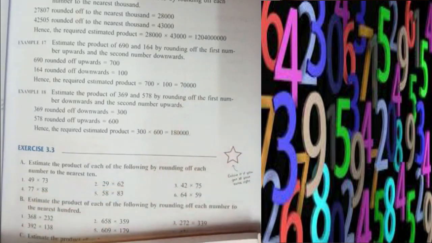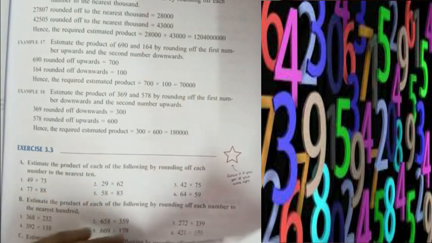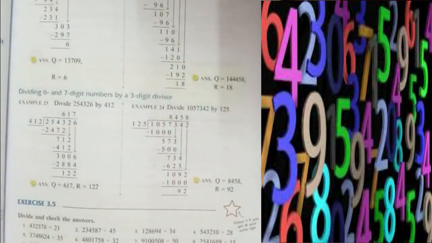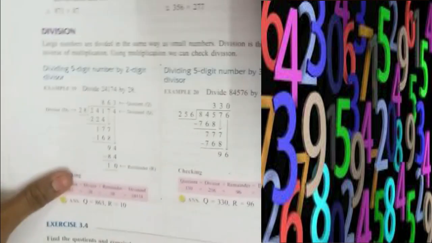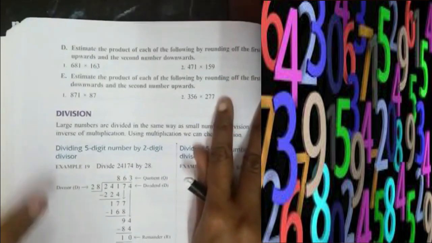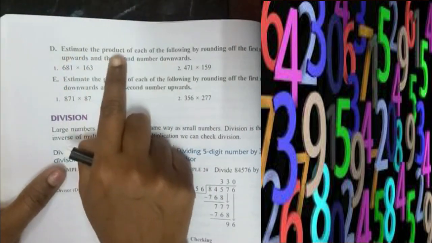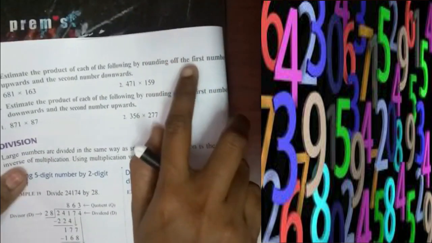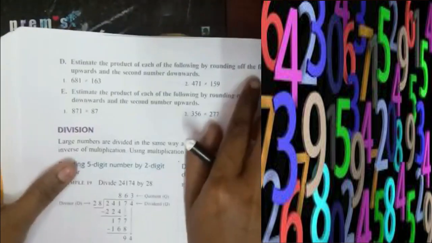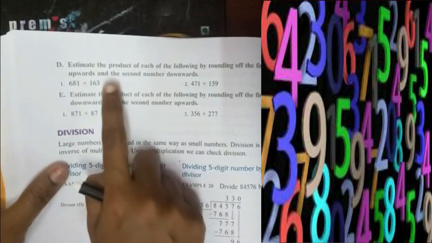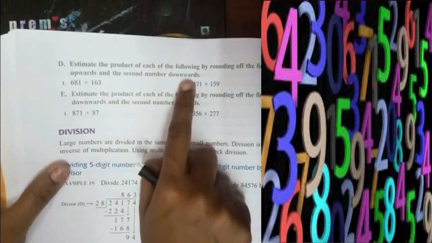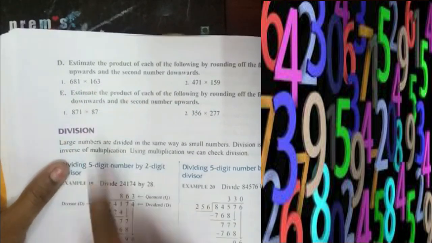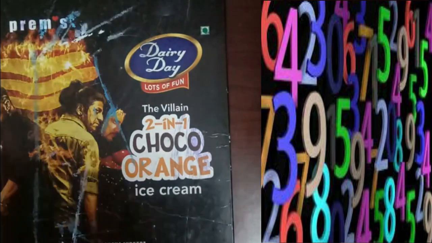Okay. Next, I'll just do one sum from this exercise, that they have given in the book. You can see the question here. Estimate the product of each of the following by rounding off the first number upwards and the second number downwards. So this is the first number, that is 681, and the second number 163. So we'll do that sum.